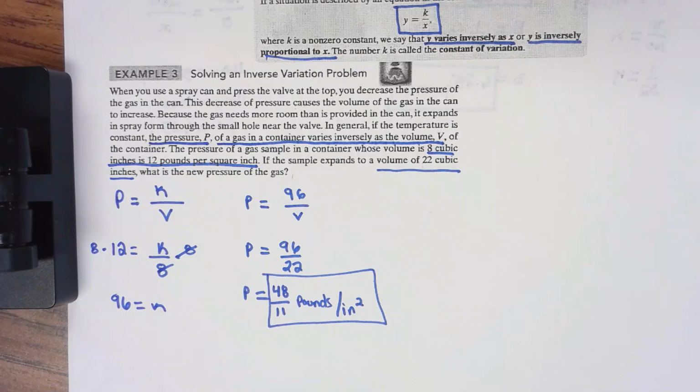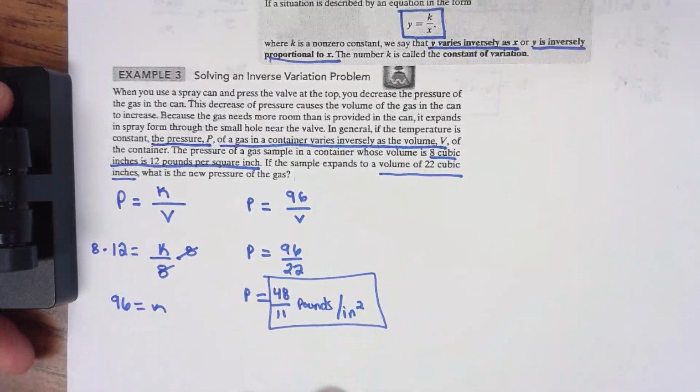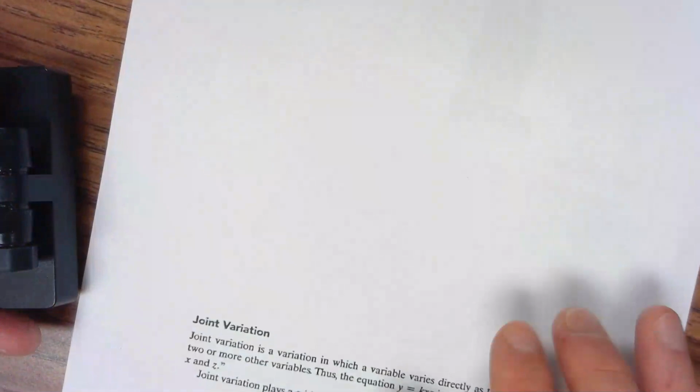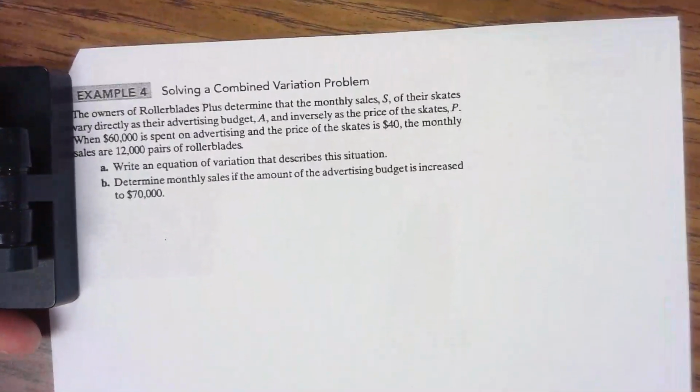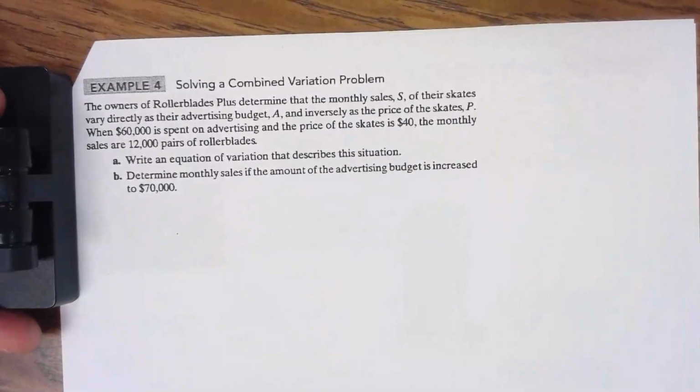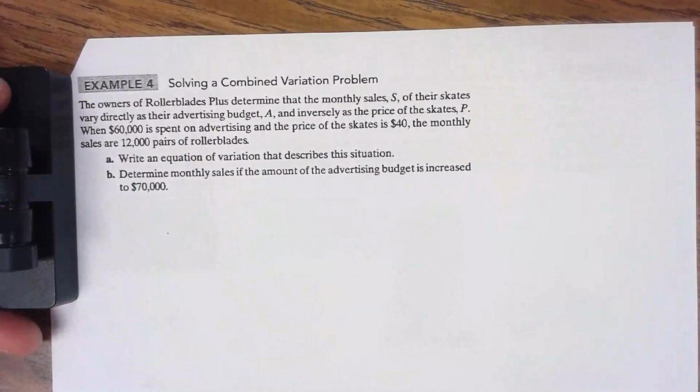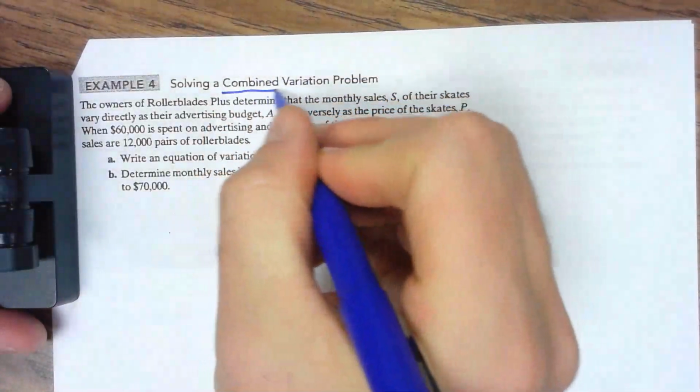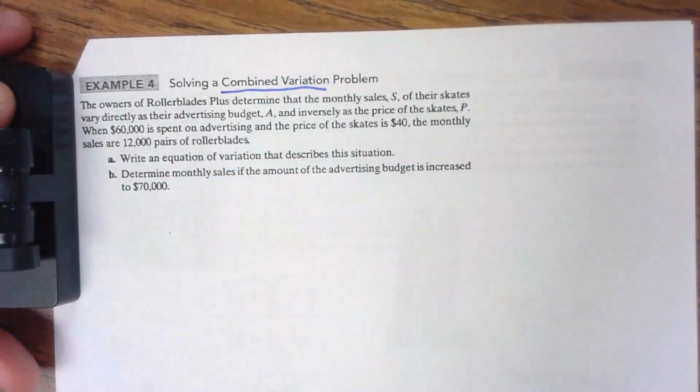Any questions here? Okay. Almost done. The last two things are just combined variation, and then there's also something called joint variation that we'll close out with. So again, it's all about the language. There's not a specific equation here, but combined variation is going to be described in the actual application itself.